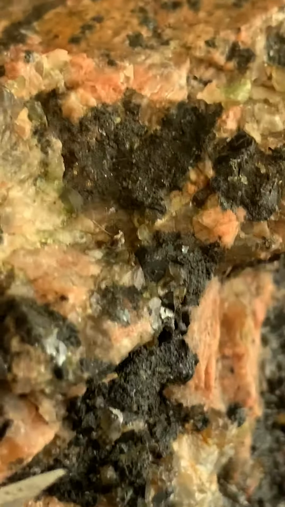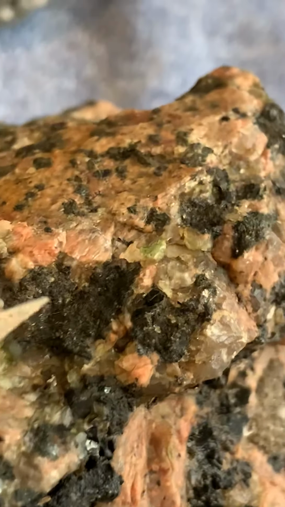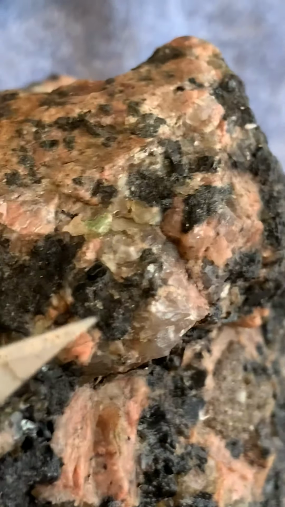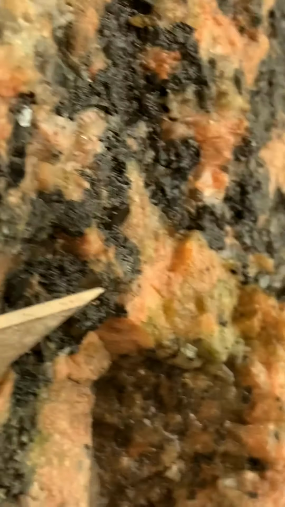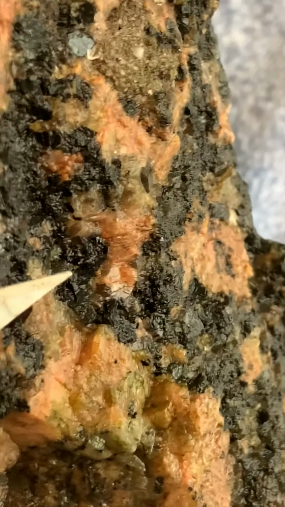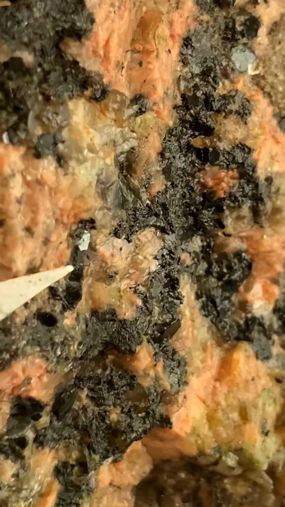I don't know if I can see some of the biotite. You can see some biotite crystals over here. They're big, as I'm using my knife in here to show the minerals. You can see those are actually individual crystals. I think these are probably a mixture of hornblende. This is biotite right there.